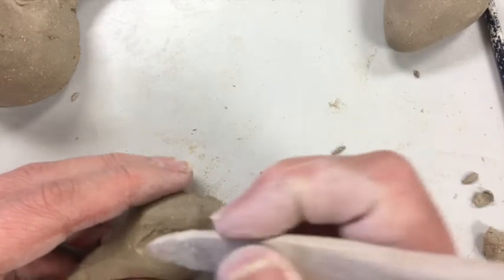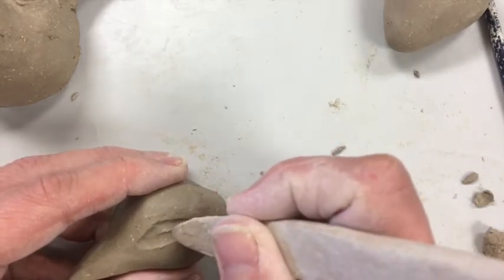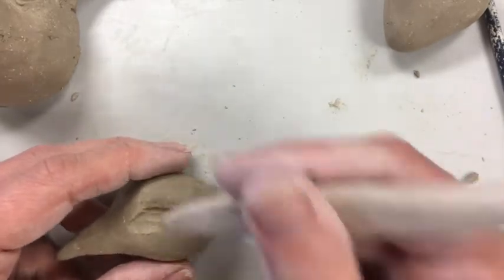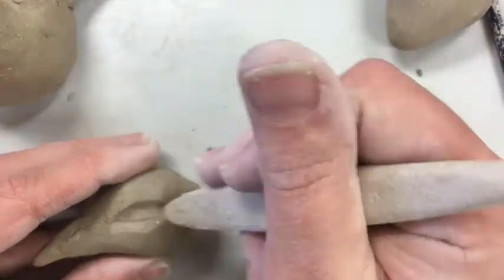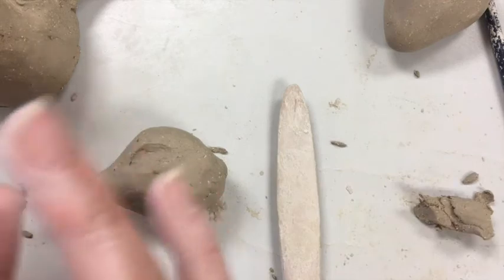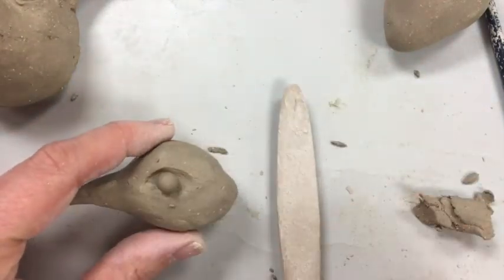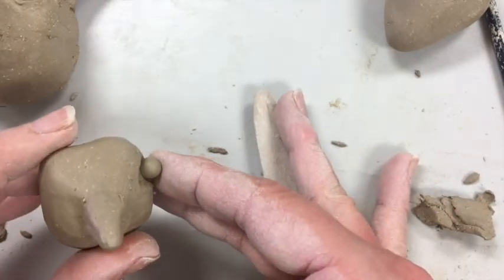What I noticed about the eye socket is it's kind of long and lean. A shape I can't get with my fingers. My fingers are too big, so I'm going to use a tool to try to mimic this shape. All right, now I'm going to make a little eyeball, and it's truly going to be small. So here's my tiny little eyeball that's going to fit in there. But as I told you, this bird's eye doesn't stick out.